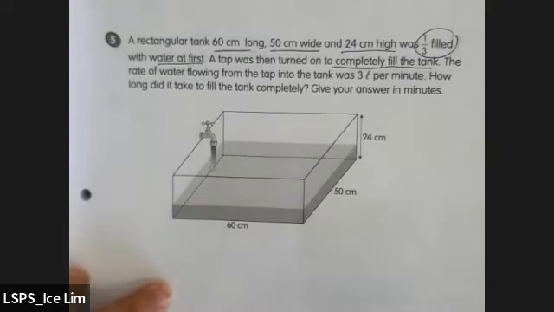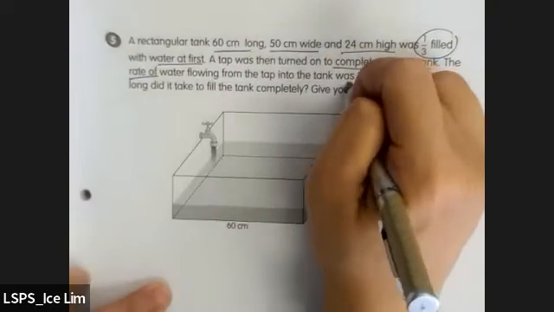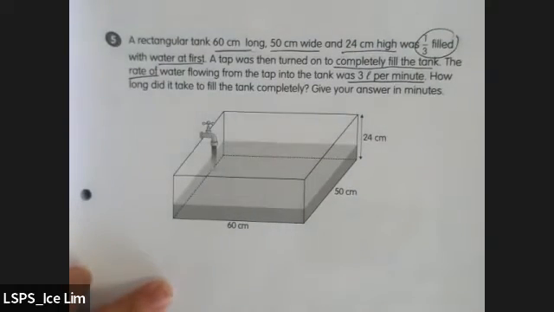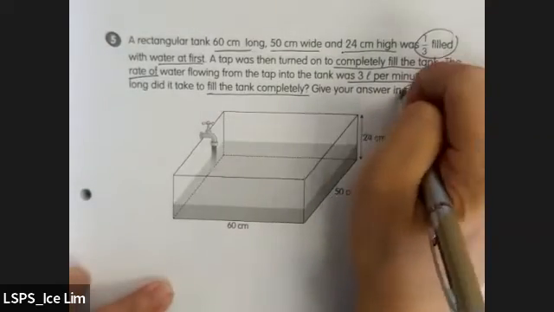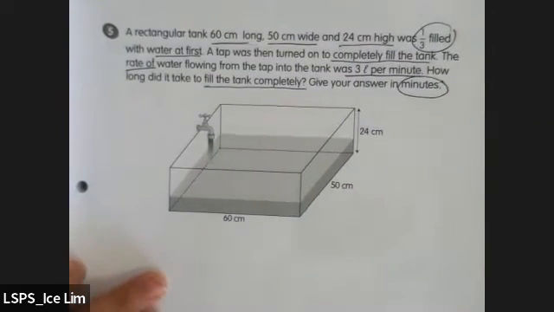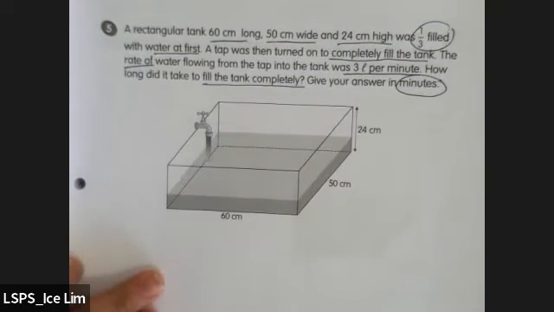And you know what? Good thing about this question, the rate is given. How long did it take to fill the tank completely? Give your answer in minutes. Now, as long as you are patient and read the question carefully, is this question really that difficult? You realize that actually it's not.